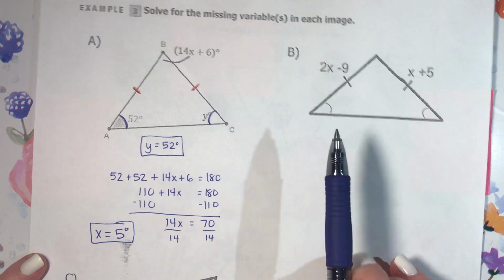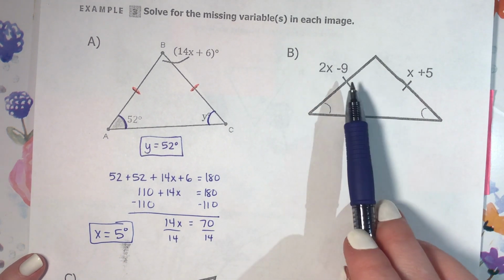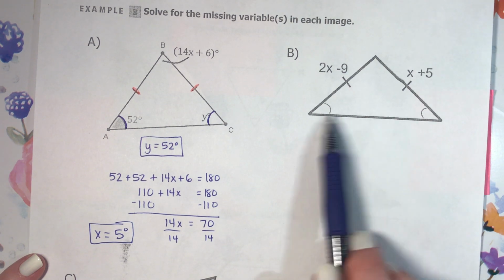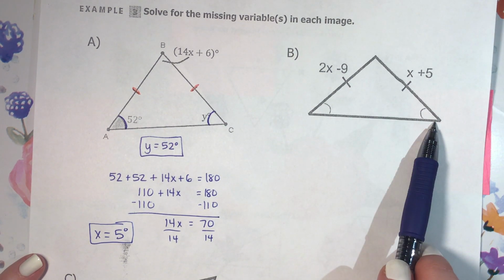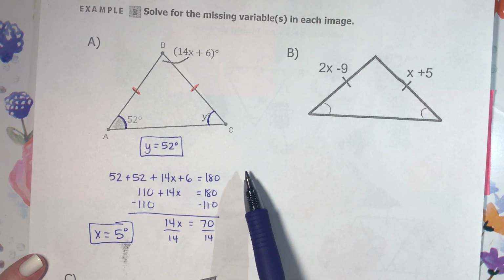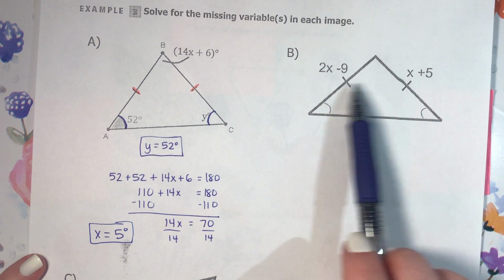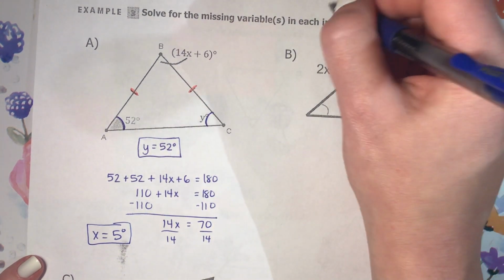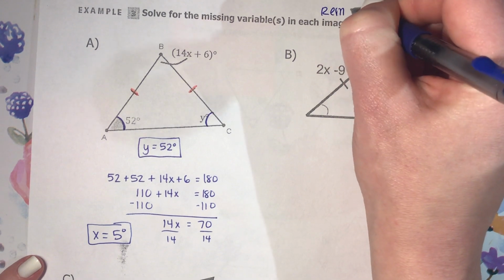Let's go on to the second one. Here, once again, I have two congruent sides and two congruent angles. I don't need to figure out anything about the angles because there are no unknowns there. But I do need to figure out what x is equal to. Notice that these are labeled on sides that are congruent to each other. So as a reminder, I'll write it up here for you.